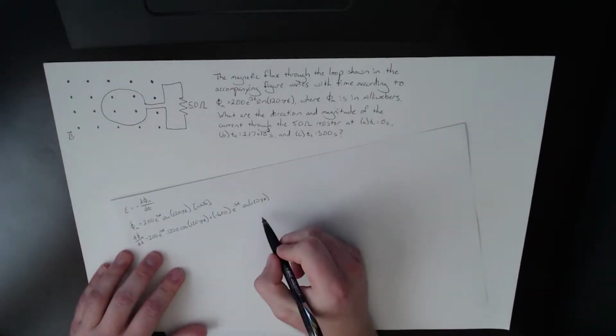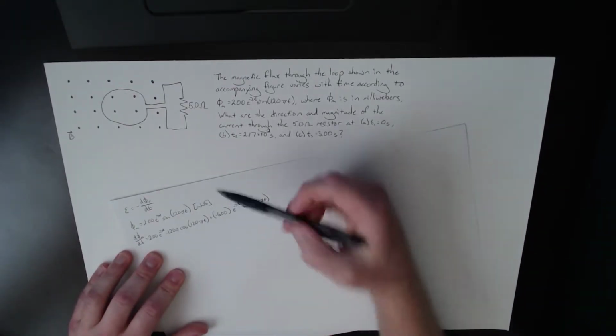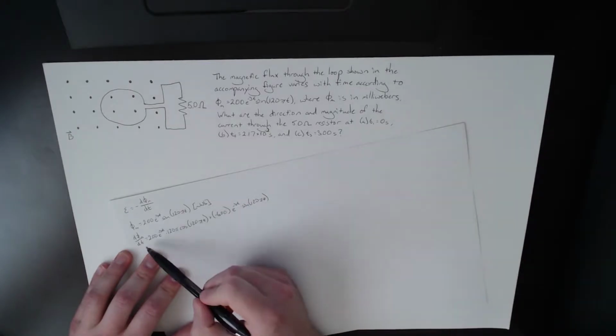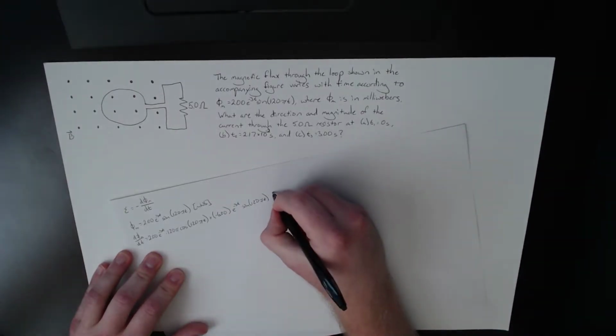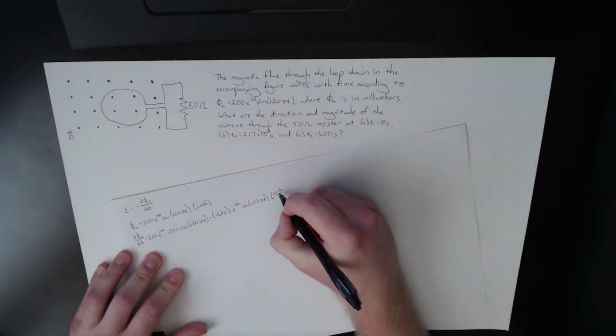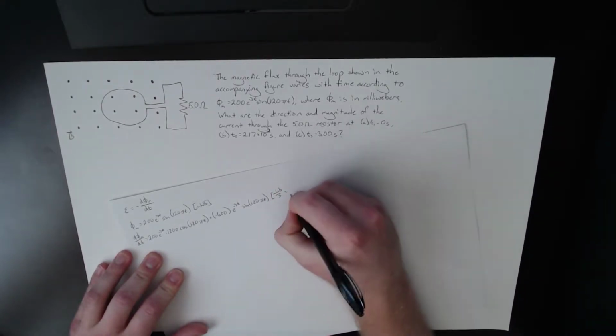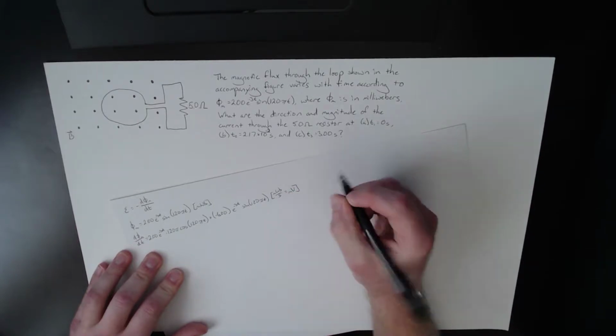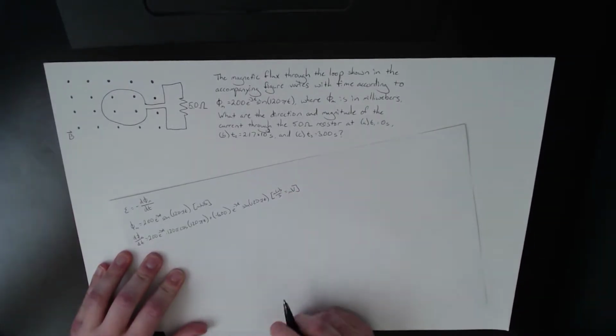It's helpful to take note of what the units on our derivative function would be. If our original function was in milliwebers and we're deriving with respect to time, then our units for our derivative function will be milliwebers per second. And as a Weber per second is equal to a volt, this will be equivalent to millivolts, which is good. That's what we're looking for, induced EMF.